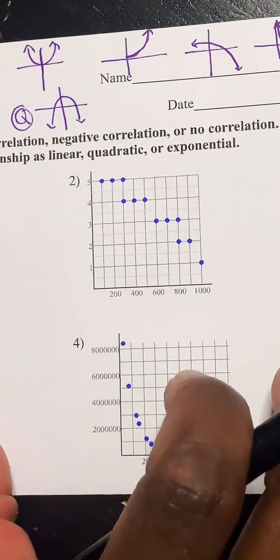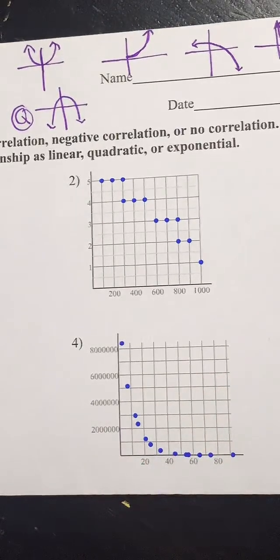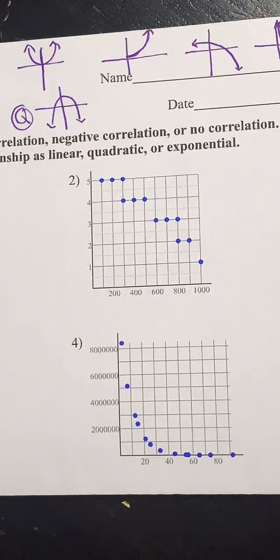Number 2. Linear, positive, negative, or no correlation for number 2. There you go, Reed. I'm sorry. I didn't see you. Okay. So C4 saying negative. Matthew saying linear, negative. China saying negative.